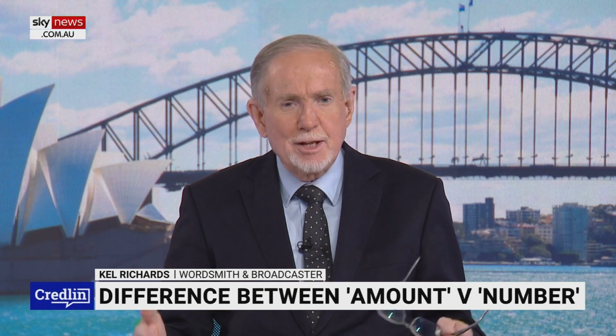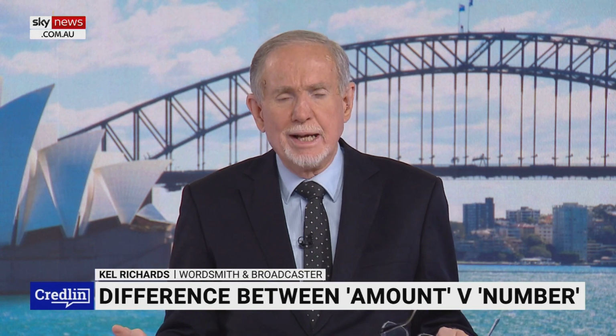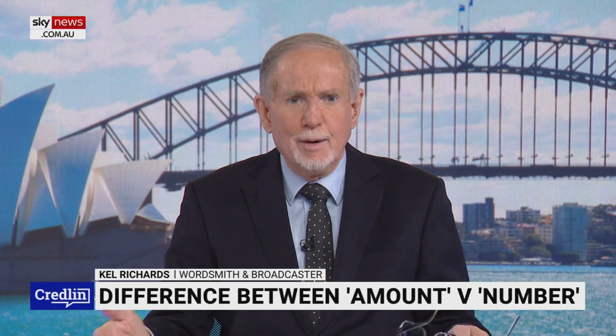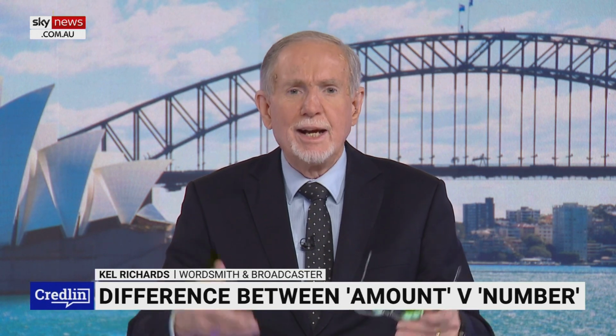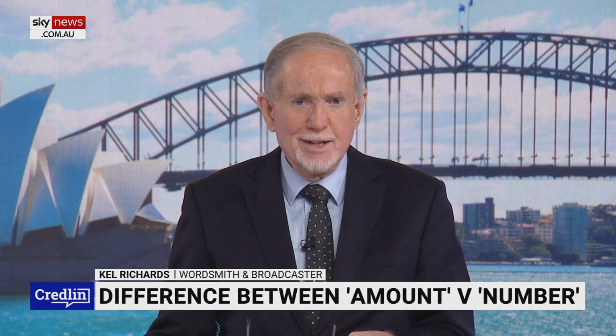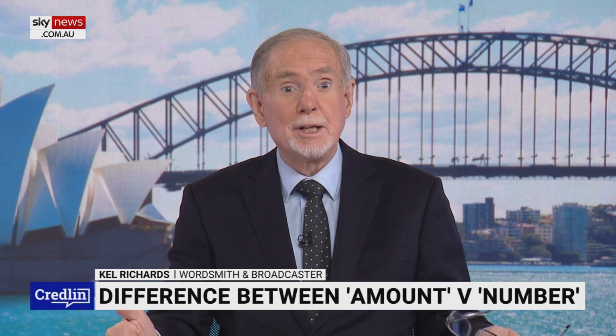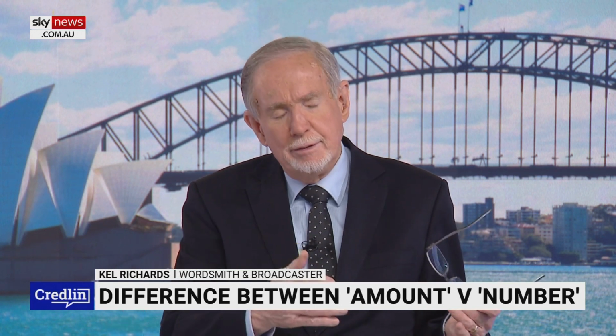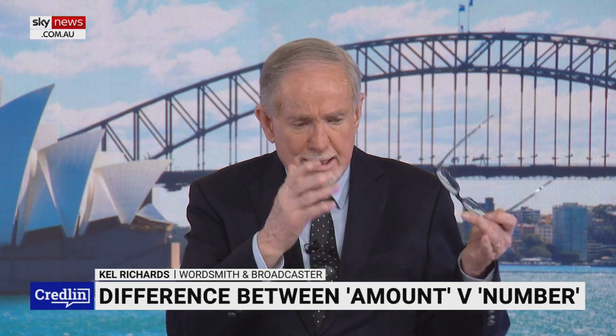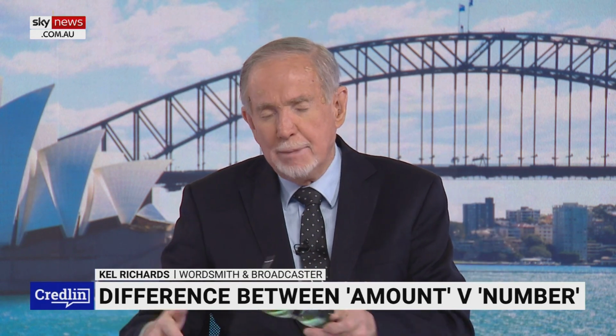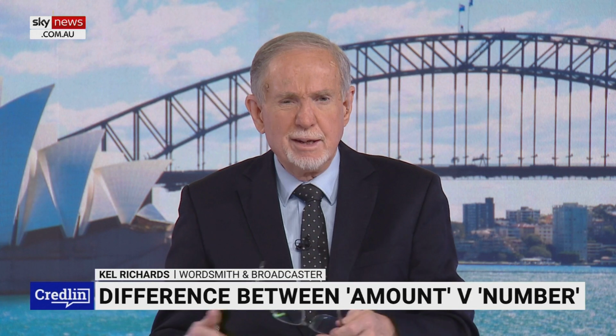But when it comes to something like a football crowd, that's in principle countable. Even if the commentators don't know how many people they are, they can say there's a large number of people, and then later on when they get the reports in the box office, they can put a number on it. So the Oxford says amount means sum, and number means precise sum. So don't get that one wrong.